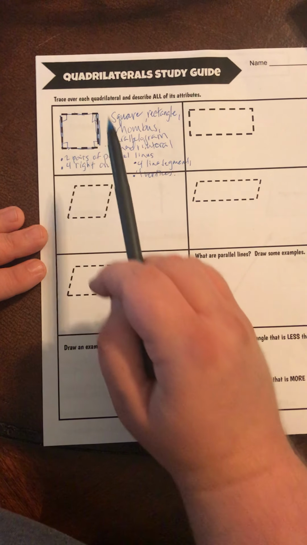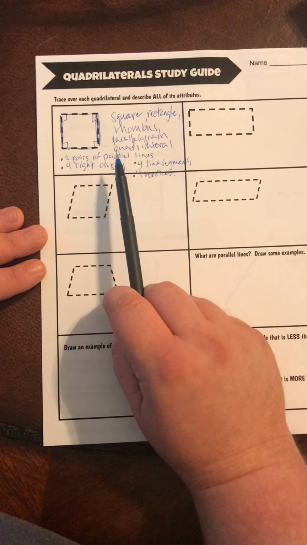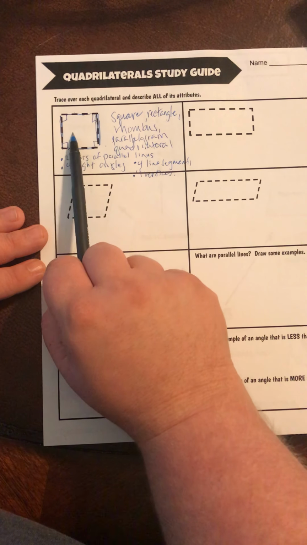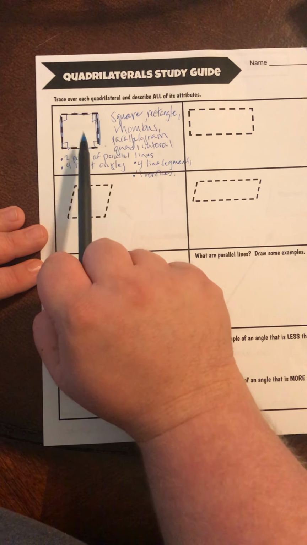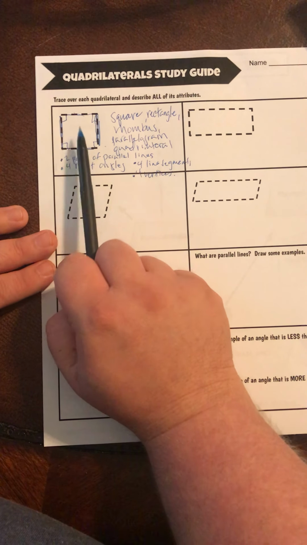No, it's a polygon. It is a polygon. It's flat. I could say it's flat. I could say it's plane. I could also say that it is closed. So those describe it too.